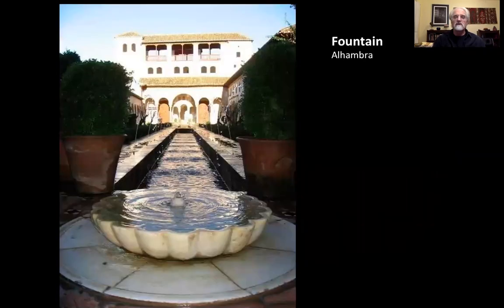As you can see here, here's a fountain from the Alhambra. Again, that crenellated lotus top-down view has now become the basis of a fountain.